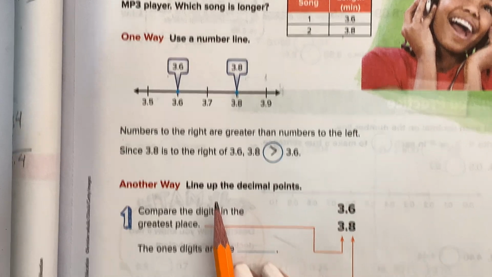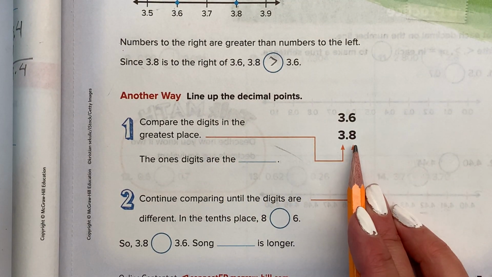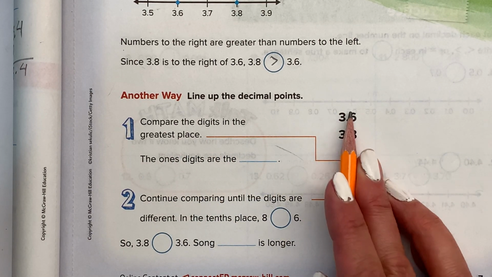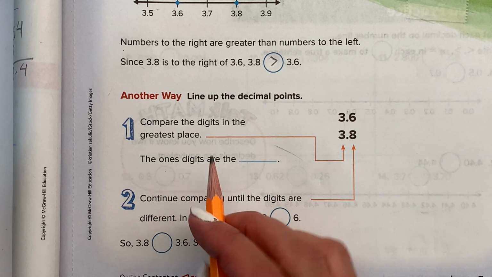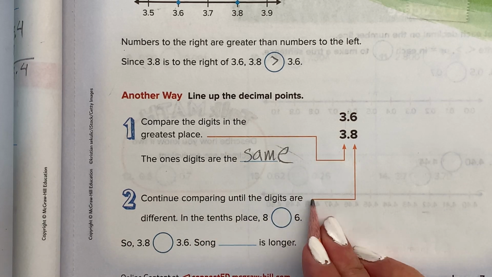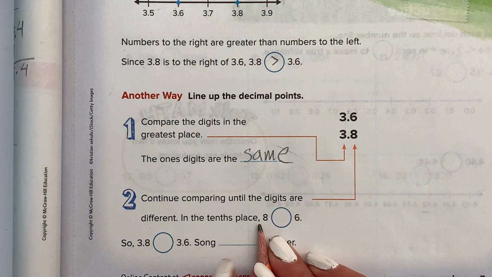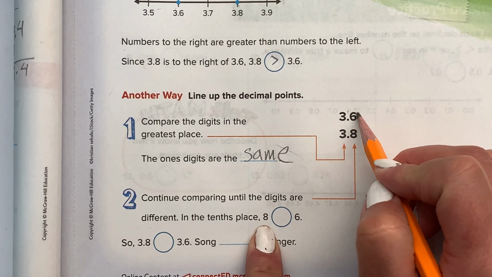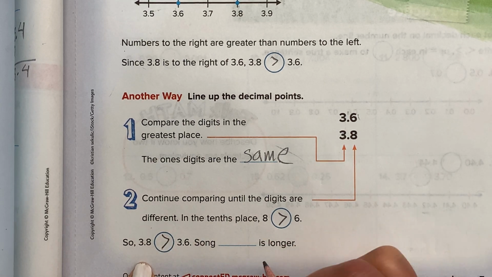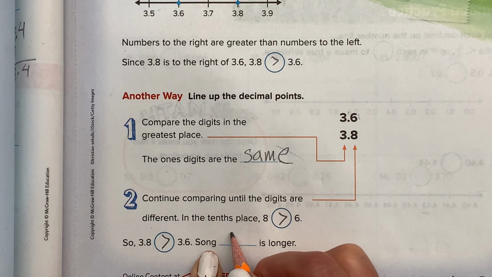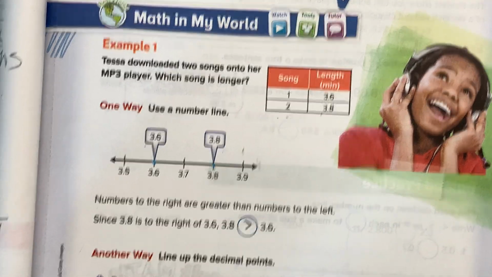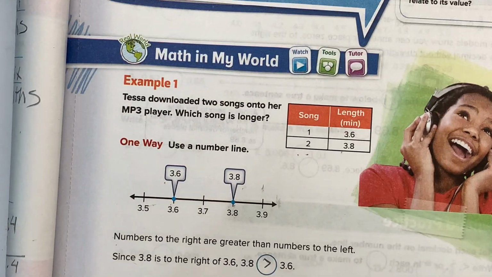Another strategy is to line up the decimal points. This is what we've been working on. You can compare the digits in the greatest place. So in the one spot, they're both 3. The digits are the same. Continue comparing until all the digits are different. In the tenths spot, you have an 8 and a 6. And we can tell that 8 is greater than 6, so 3.8 is greater than 3.6. Song 2 is longer. Okay, let's turn to page 50.